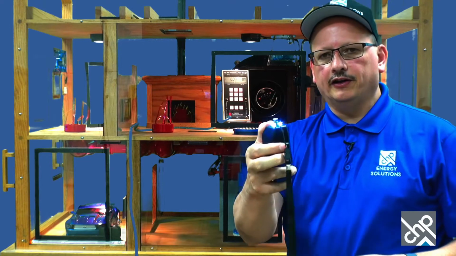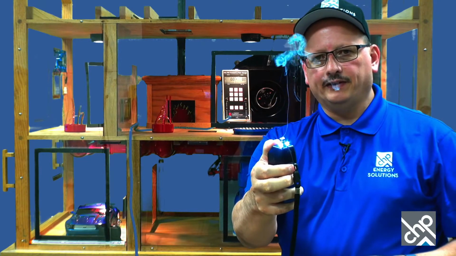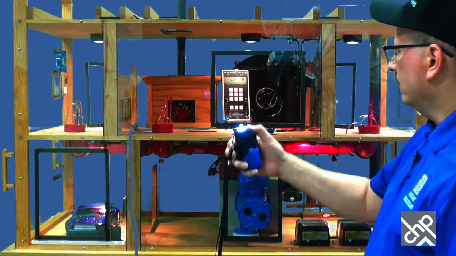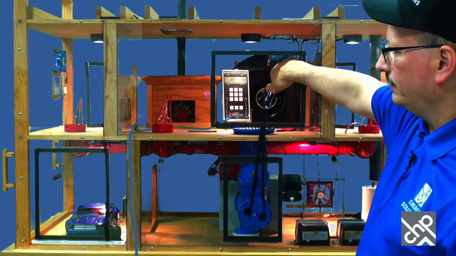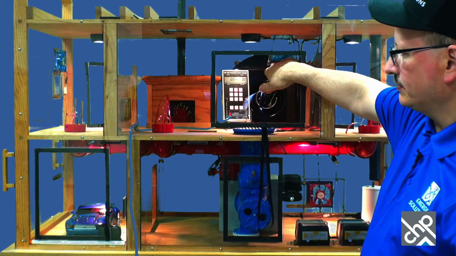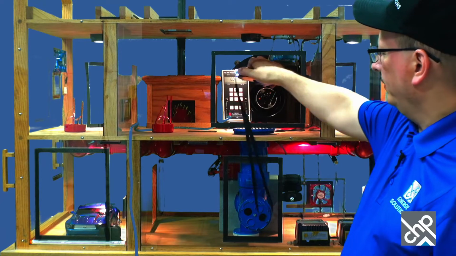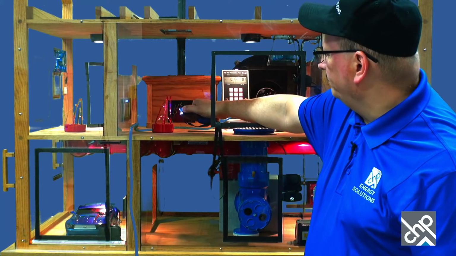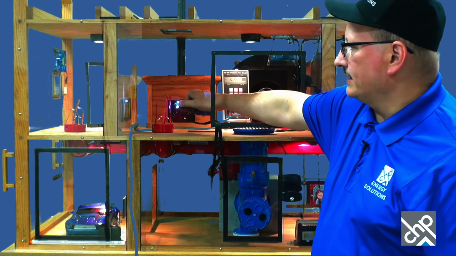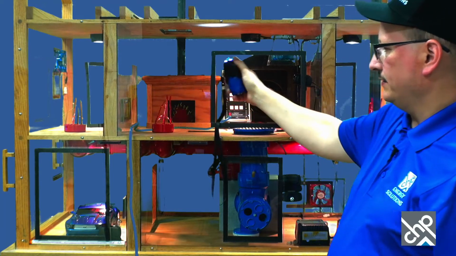So what you're going to do here, I'm just going to squeeze that right there, and hopefully you can see that. And then I'm going to put this over the return first, and you'll see smoke actually going down in the return. Over here is the supply, and it's actually going out pretty quick. You can't see it so much.